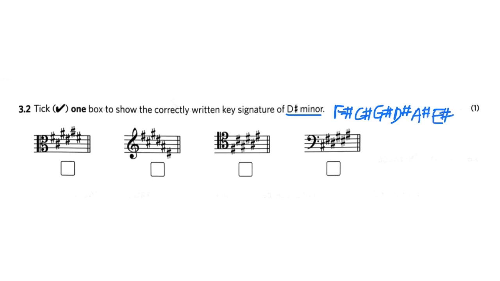Now we'll compare the answers. In the first answer, the 5th sharp is wrong. In the second answer, the E sharp is written in the wrong place. The third answer looks alright, and in the last answer, F sharp and C sharp are inverted, so it means the third one is the correct answer.